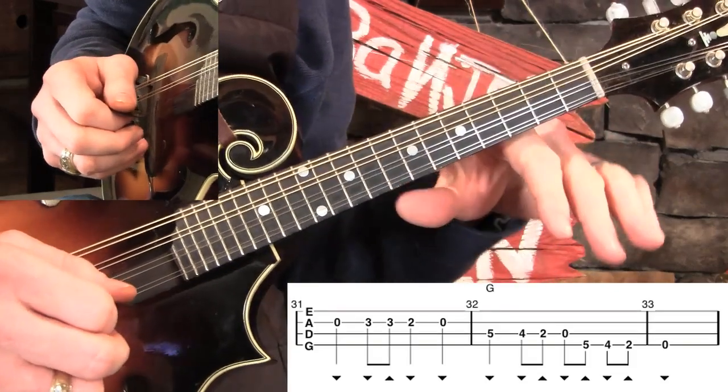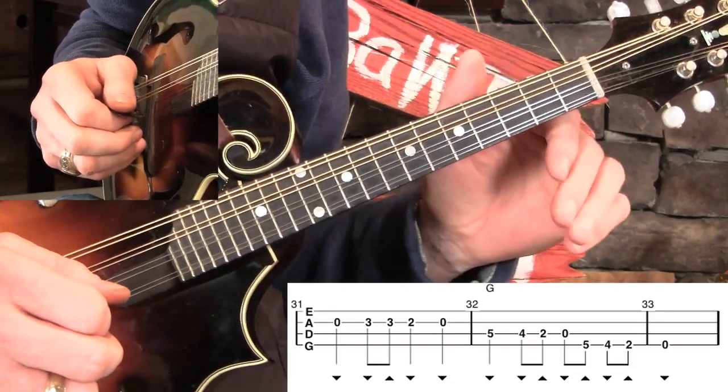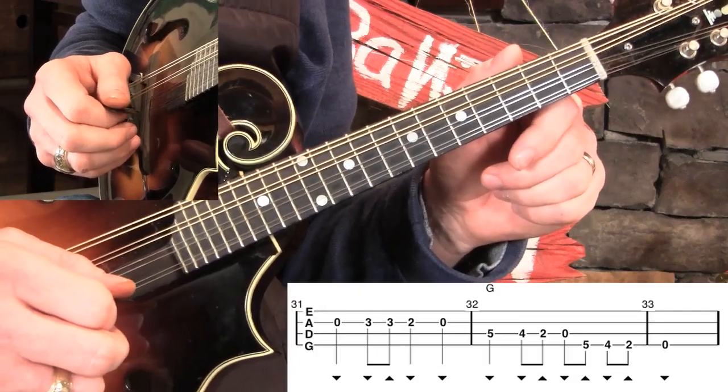Okay, now we're going to play that really slow. And then we'll dive into this advanced version that's a lot of fun to play.